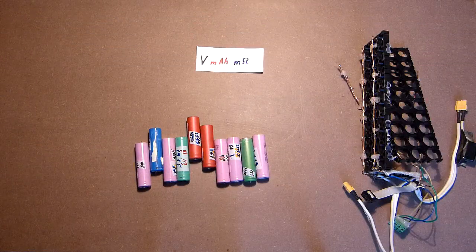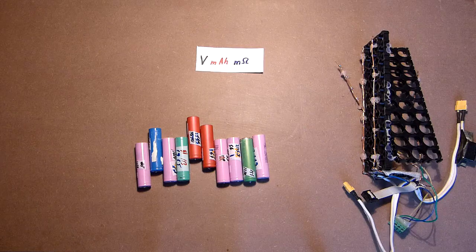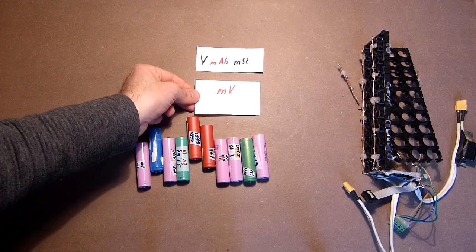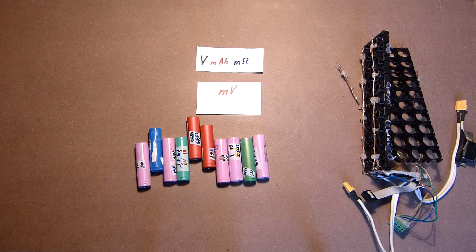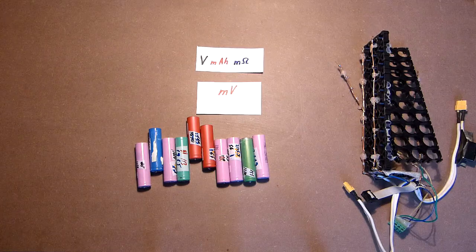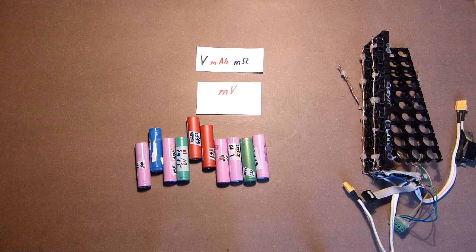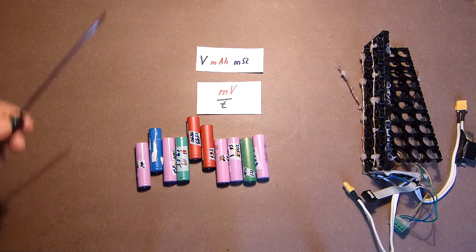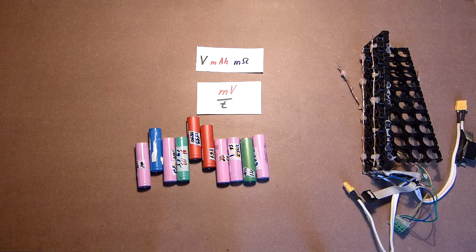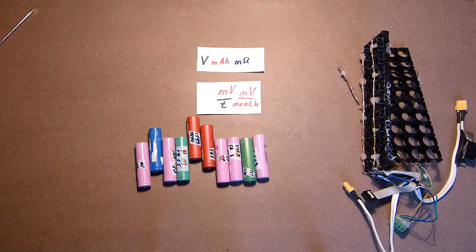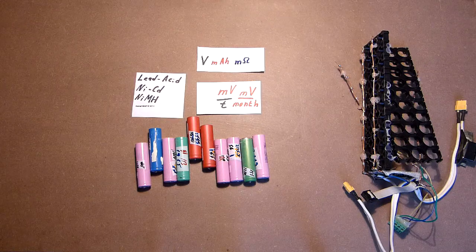And now about the issue how to measure self-discharge parameter. We can measure it in volts or even in millivolts, but it will not be fair, because the voltage becomes lower, but it becomes lower within certain period of time. As to the time, it's senseless to use hours and also days, so the most useful period of time will be a month. Moreover, for different types of batteries, there is a well-known parameter of self-discharge.